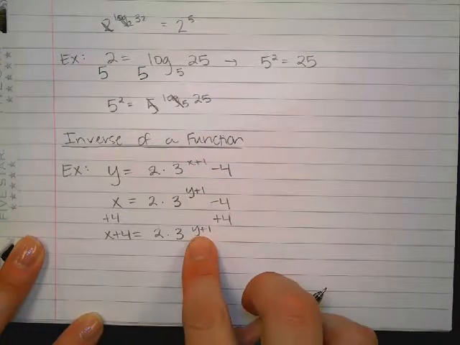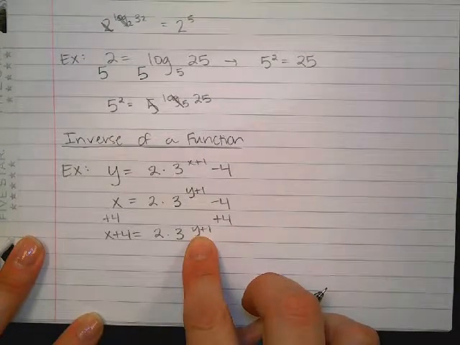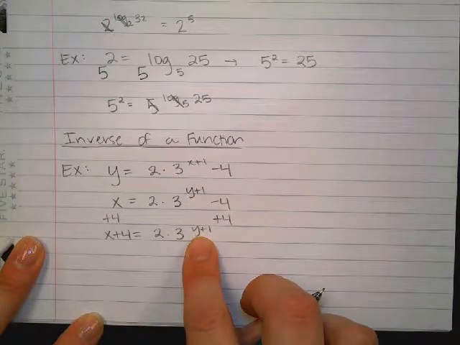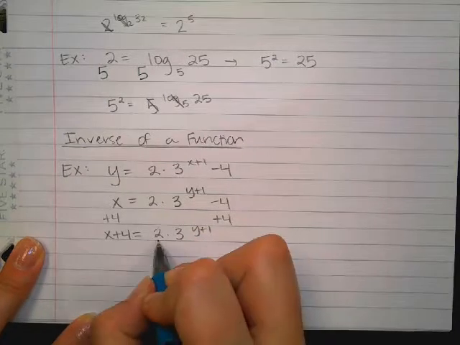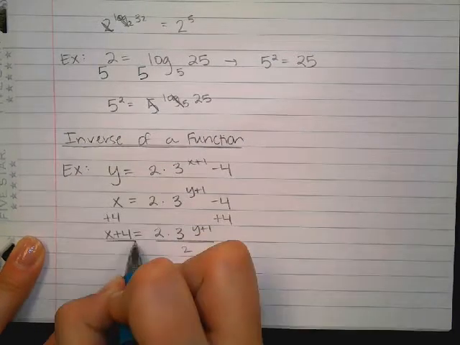Then to get closer to y being alone, I can see if there's a number I could multiply or divide to the other side, and I can do that with the 2. So I will go ahead and divide by 2.